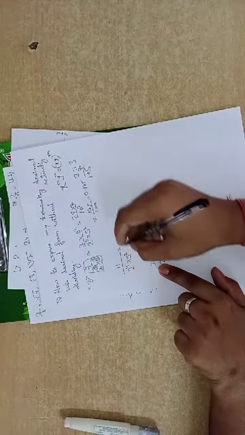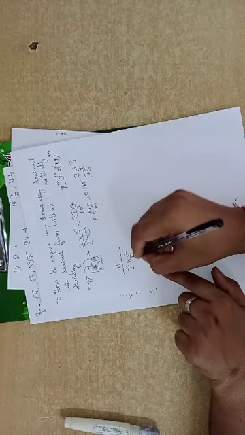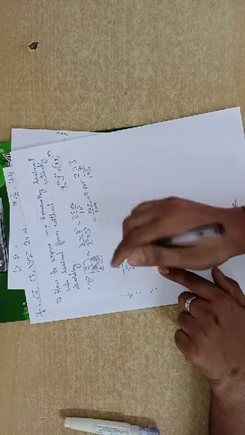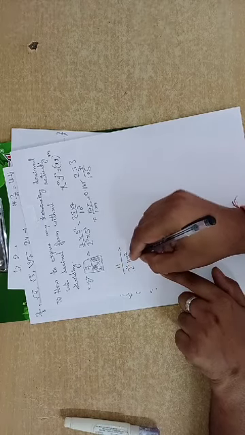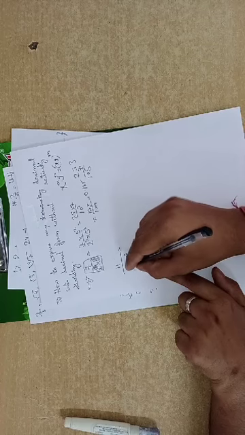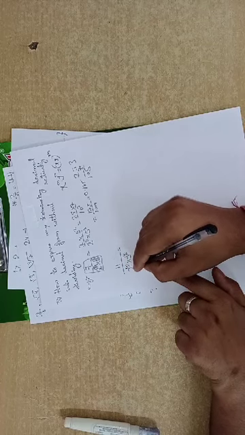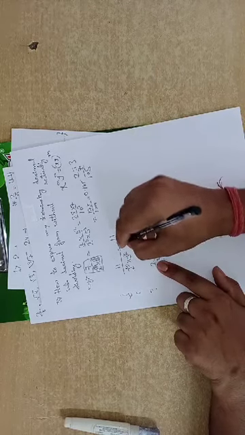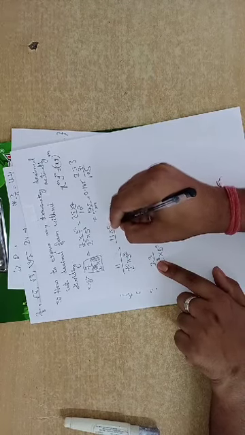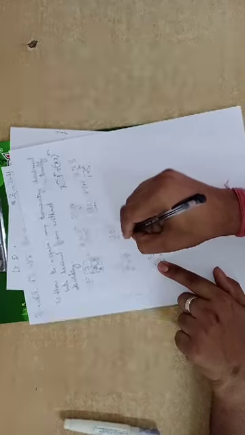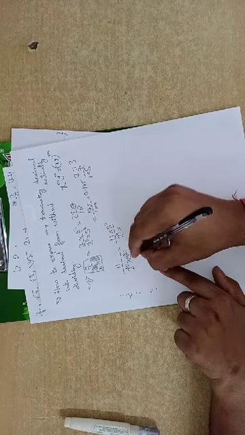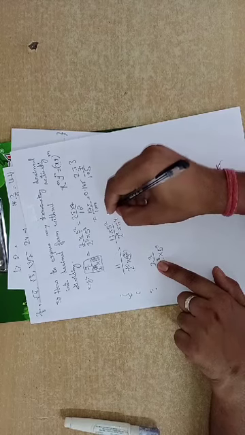Similarly, the second one, we have 11 by 2 to the power 4 into 5 square. First of all, this is in its simplest form. Yes. Now what is the power of 2? 4. What is the power of 5? 2. Which is the highest power? 4. So we have to make the power of 2 as well as the power of 5 equal to 4. So in order to do this, let us multiply numerator and denominator by 5 square.